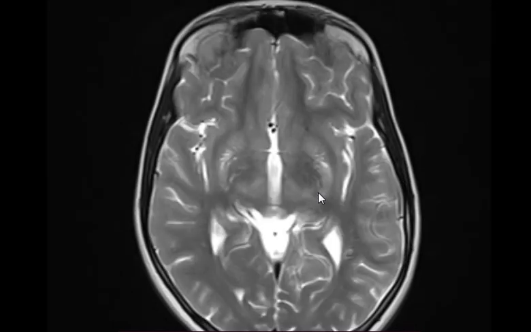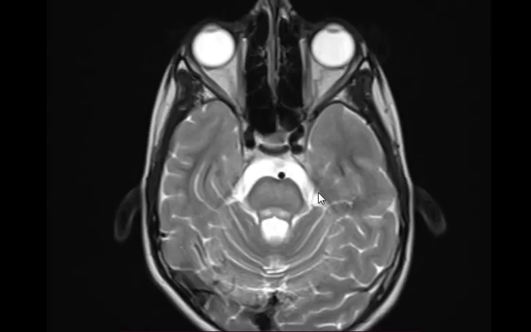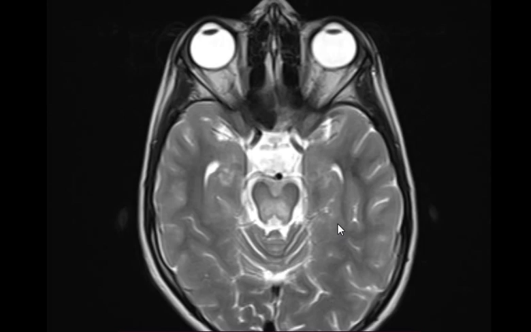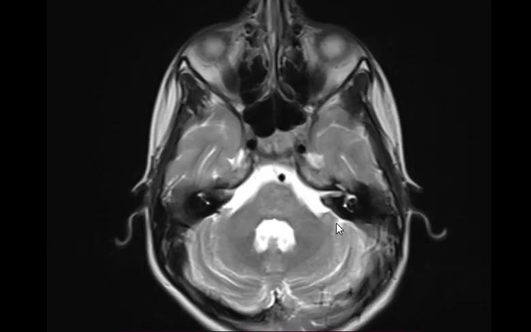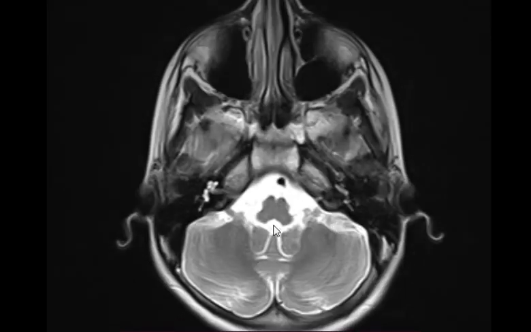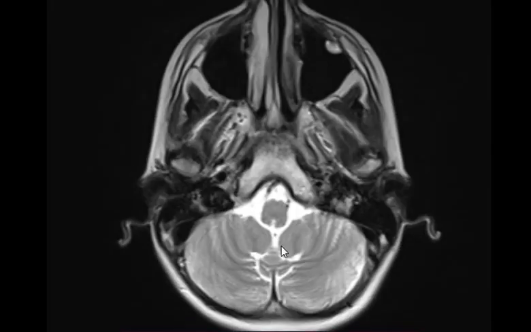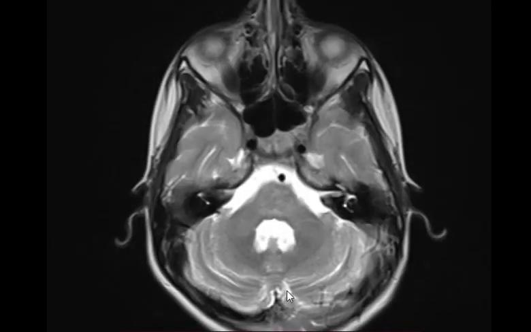So the lentiform nucleus is showing a high T2 signal intensity. You have to be specific. What else? The posterior part of the pons is also high T2 signal intensity. Midbrain, exactly. Go to the T2. Dentate nucleus. Where's the dentate? What's wrong with the dentate? Normal, no high signal intensity.